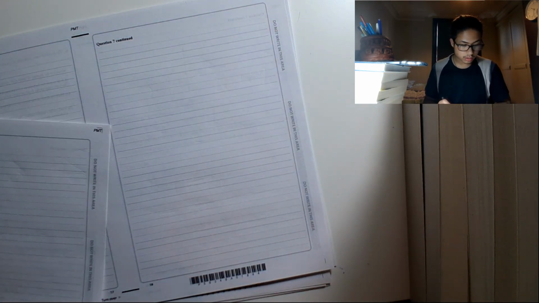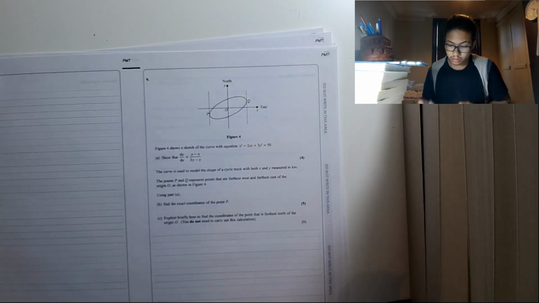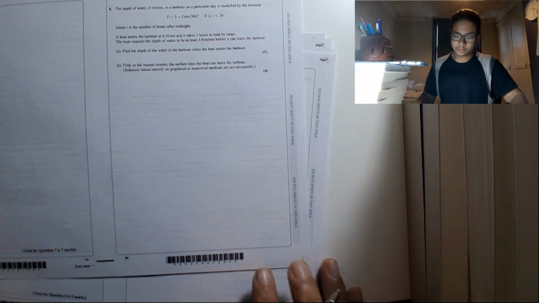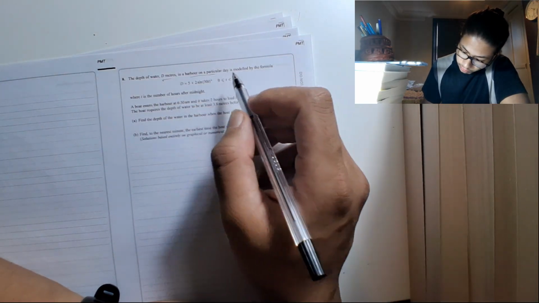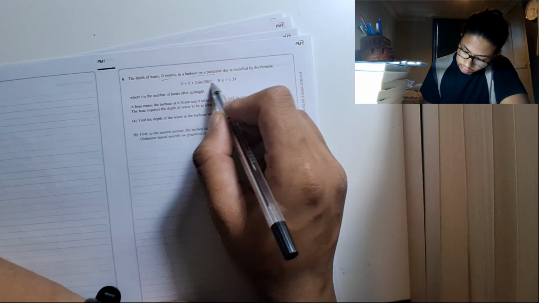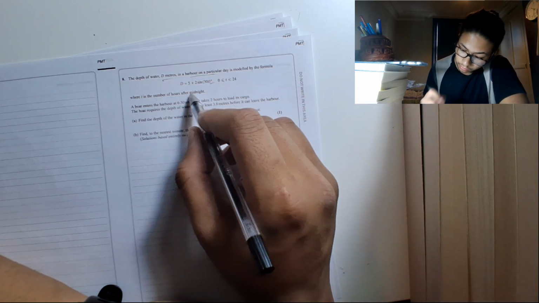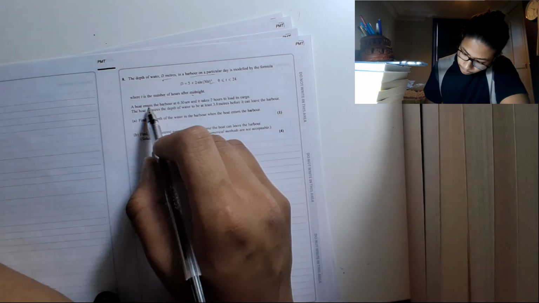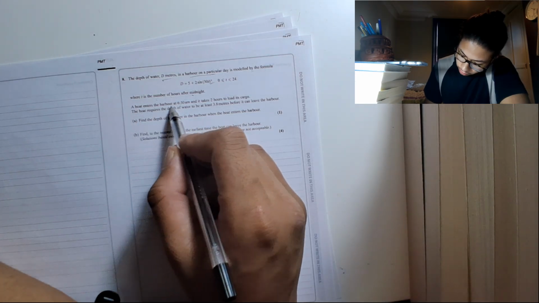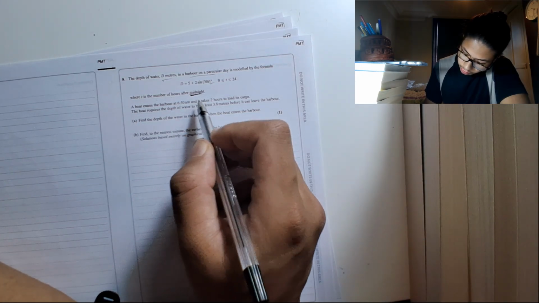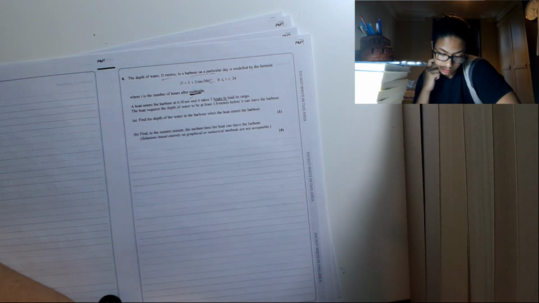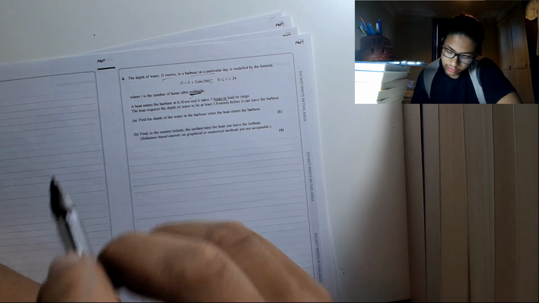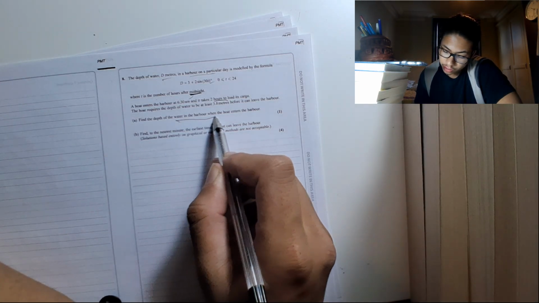Okay. Question 6, question 7. This paper just keeps going and going. The depth of water D in a harbour. Okay, so it's in degrees, where T is the number of hours after midnight. A boat enters after midnight, takes 2 hours to load. The boat requires a depth of water to be at least something. Find the depth of the water when the boat enters the harbour.